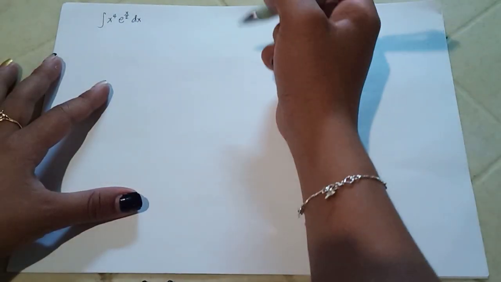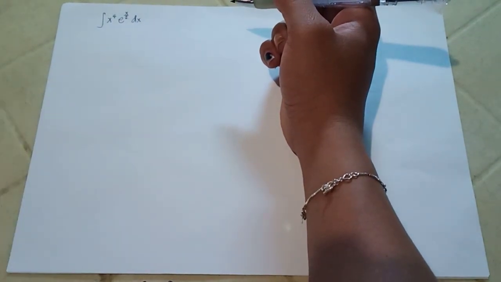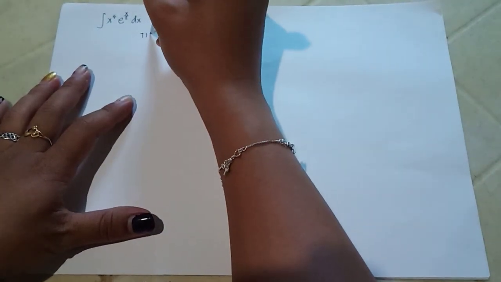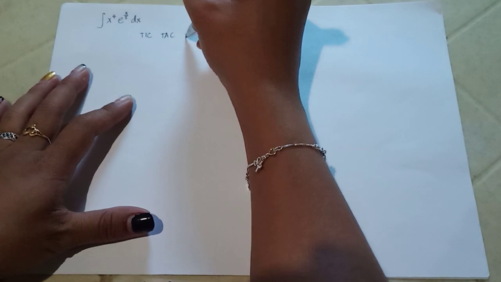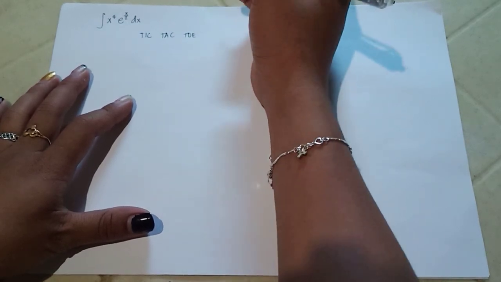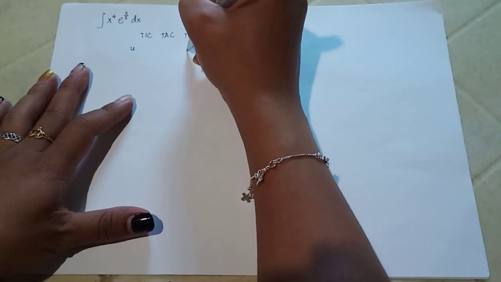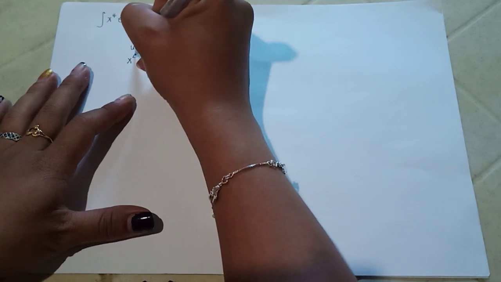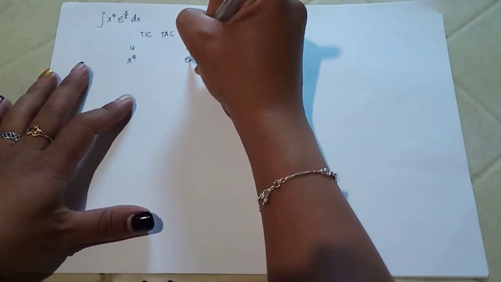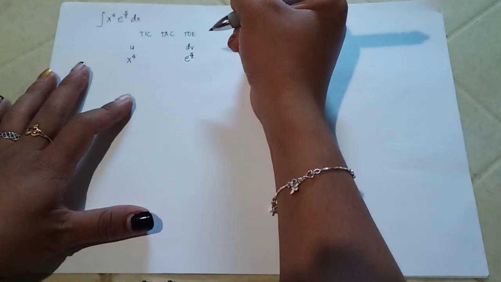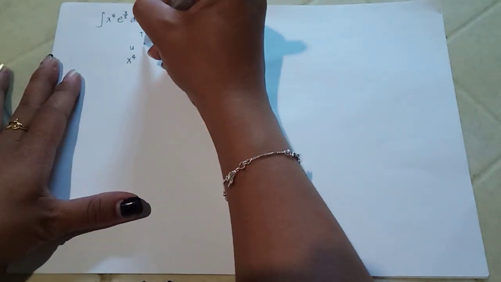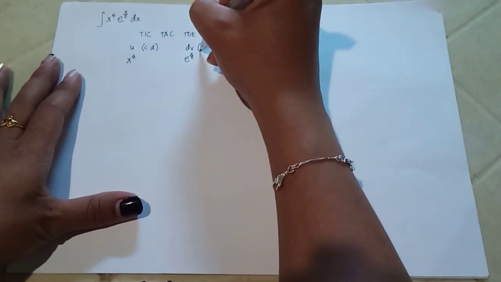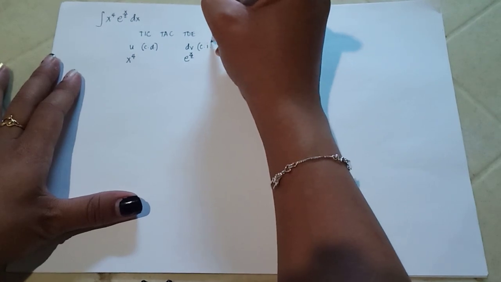Okay, after having the long method, I will show you the shortcut method for solving this equation. This is called Tic-Tac-Toe. You just have to select again the u and the dv part of your equation, so the same. So your u here is x raised to 4 and your dv is e raised to x over 2. So pagdating sa u, you must continuously differentiate the equation. Then for the dv, you just continuously integrate the equation.